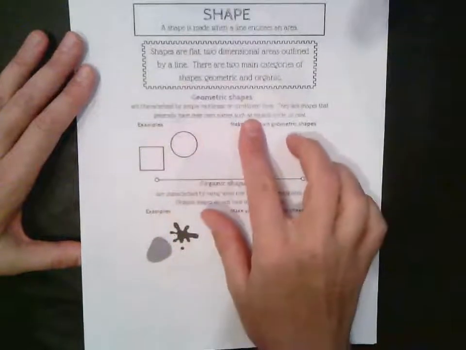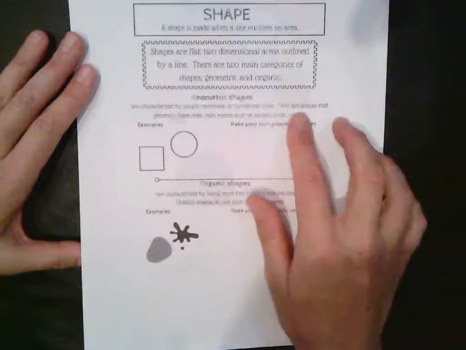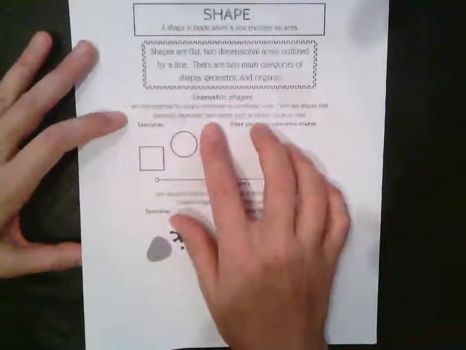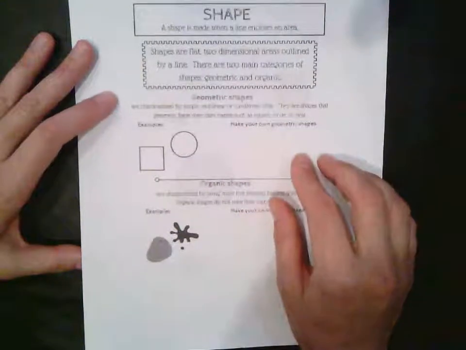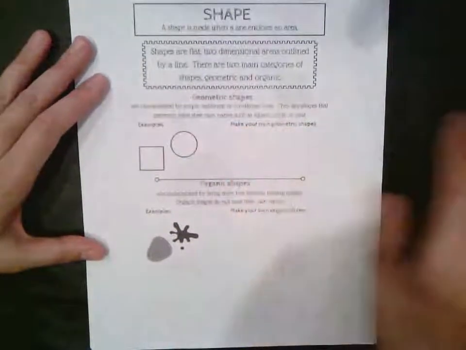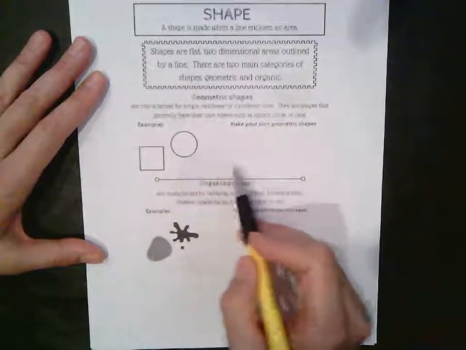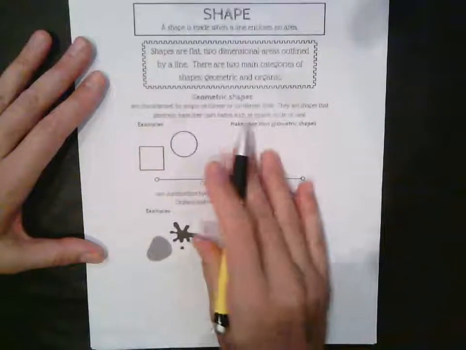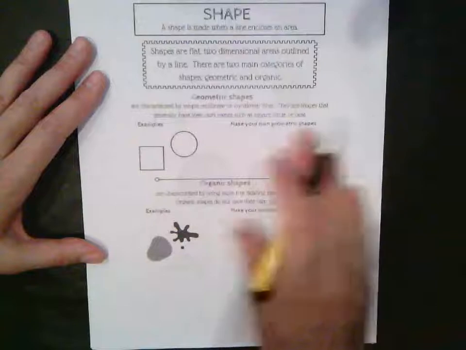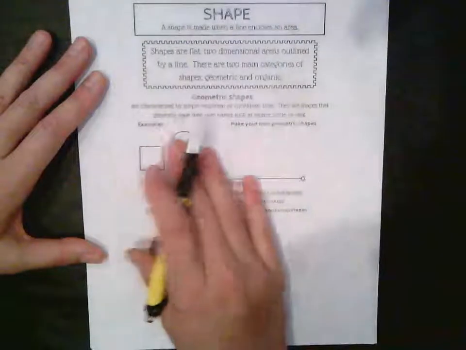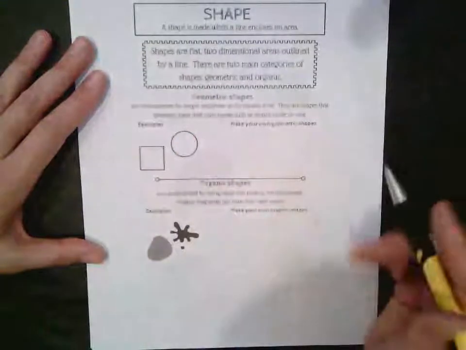There are two main categories of shapes, geometric and organic. Geometric shapes are characterized by simple rectilinear or curvilinear lines. They are shapes that generally have their own names, such as squares, circle, or oval. Make your own geometric shapes. Here's some examples. We have a square and a circle. What other geometric shapes can you think of? Maybe triangles, rectangles, rhombuses. These are the shapes you're going to learn about in math class or have already, and we're going to draw some right here in this area.